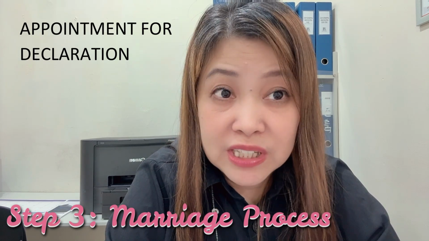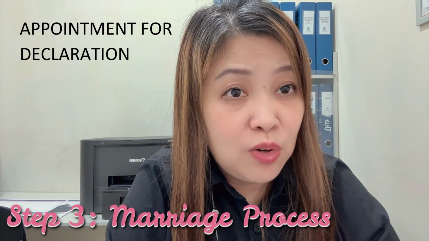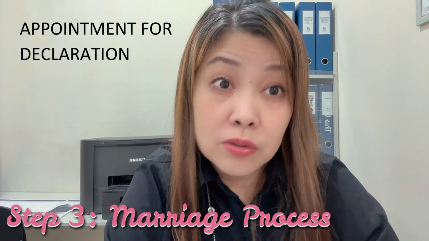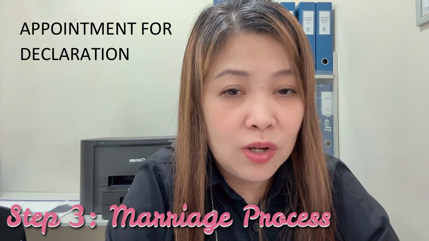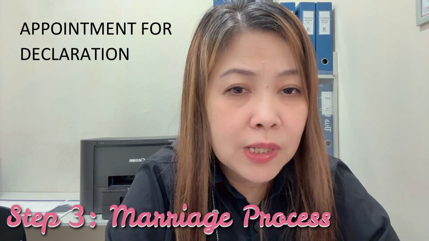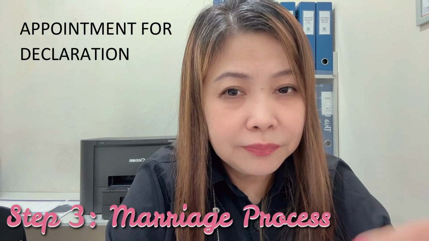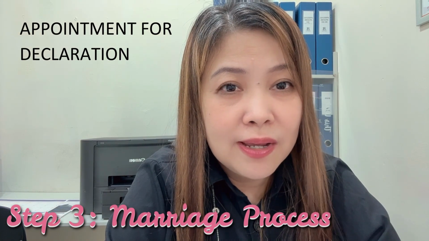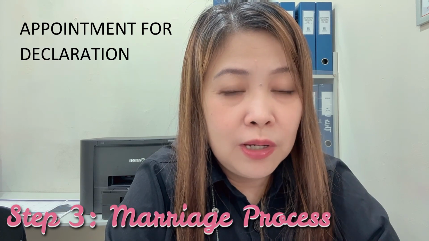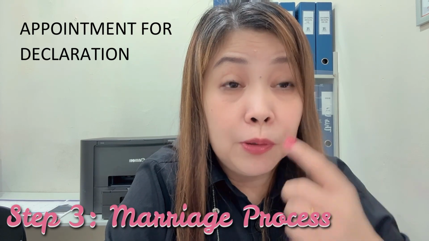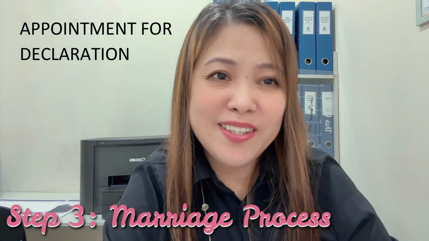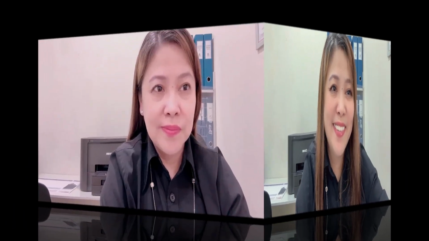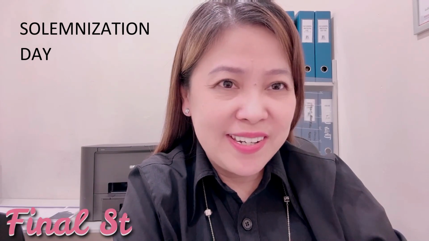This can be done physically or via video, because the verification can also be done online, and your declaration can be done online as long as everything is verified. Just attend it. As long as you meet the requirements, it should be fine. Then after the appointment to make declarations, and you have done your declarations, then it's time for the solemnization.